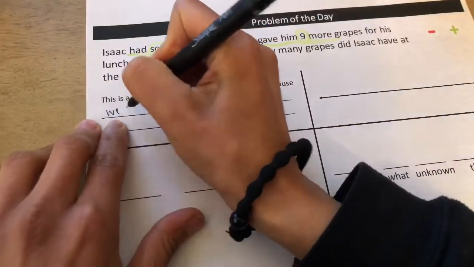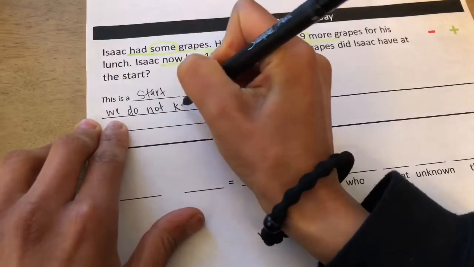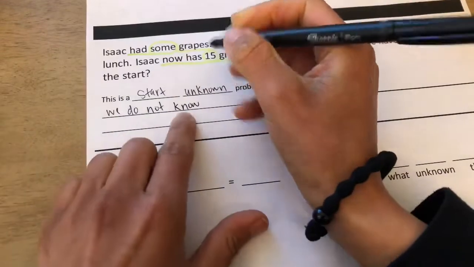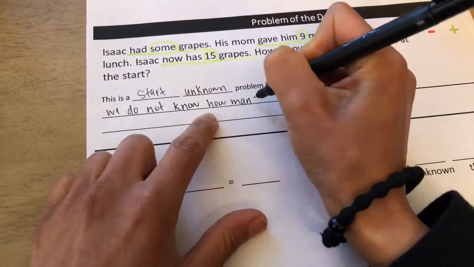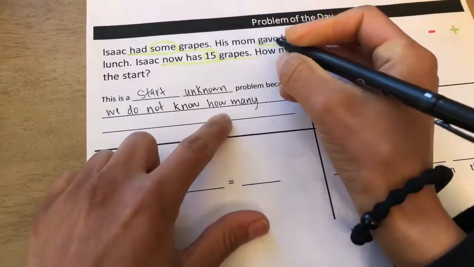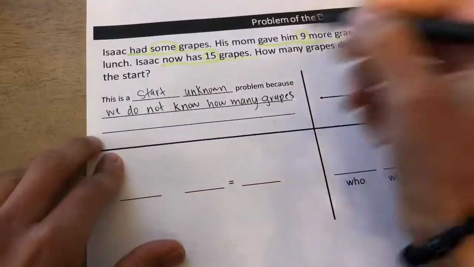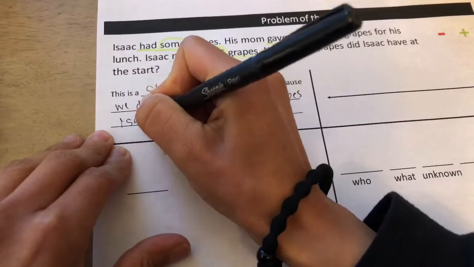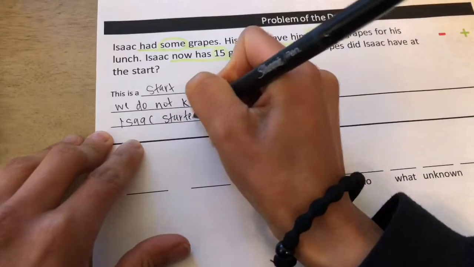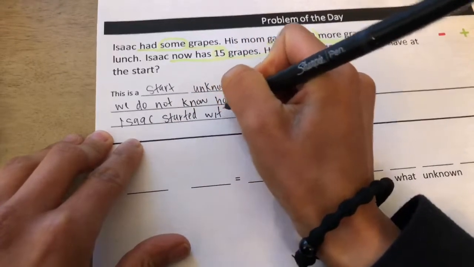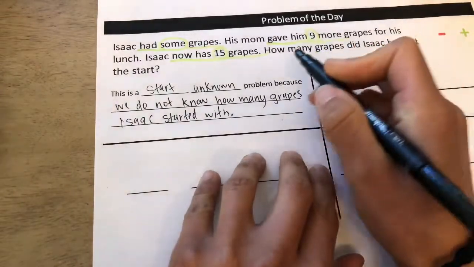We do not know how many grapes Isaac started with. And if we look at the problem, boys and girls, there's a big clue as to what type of word problem it is in the question.